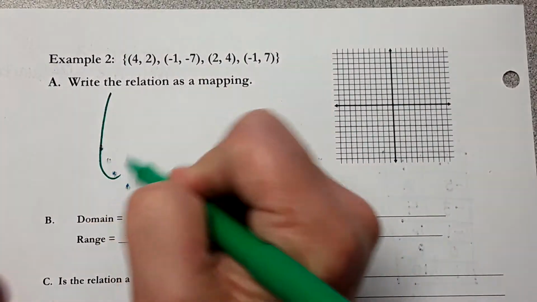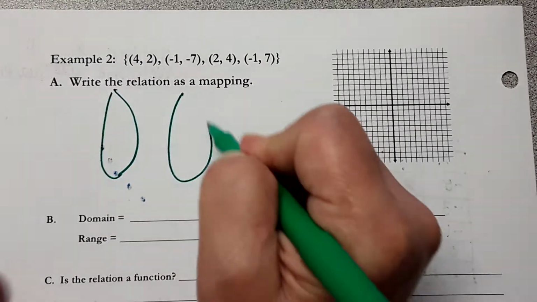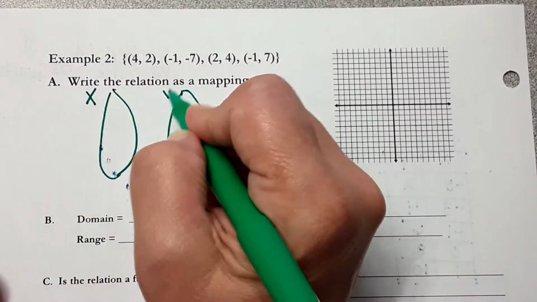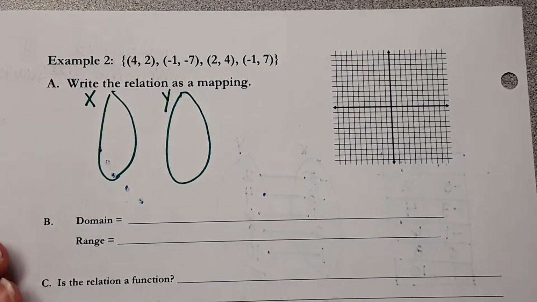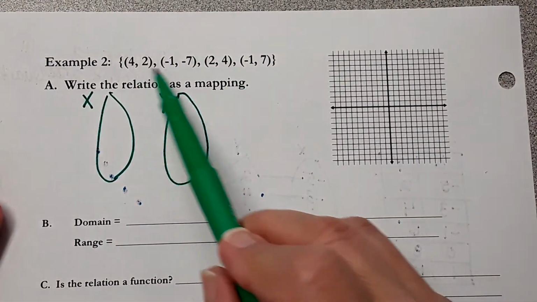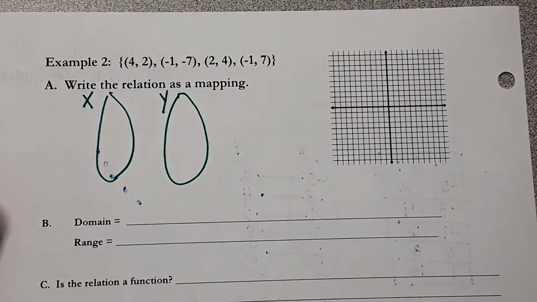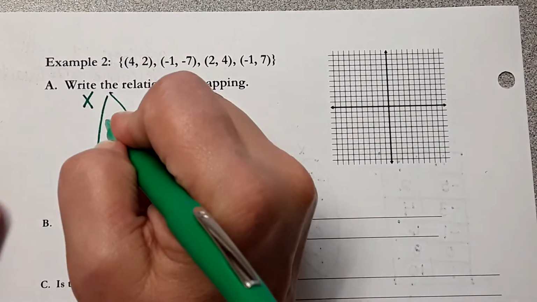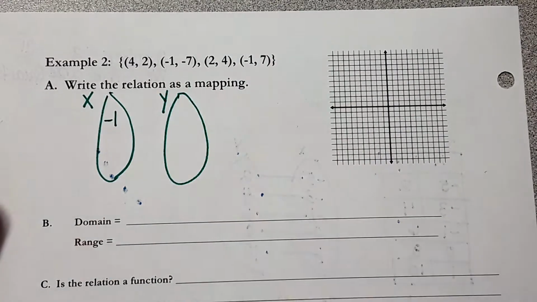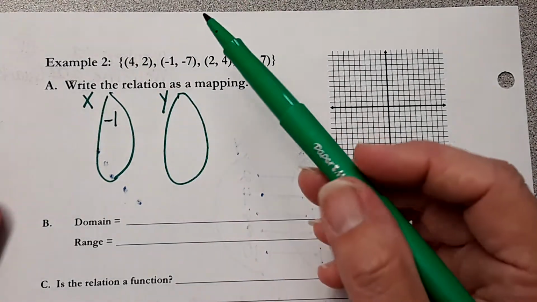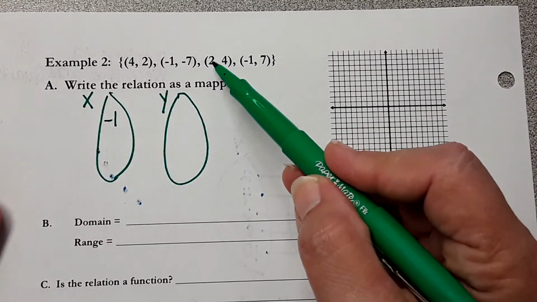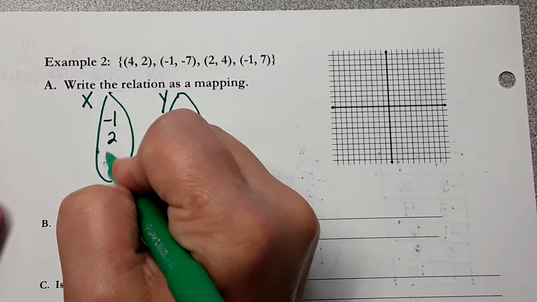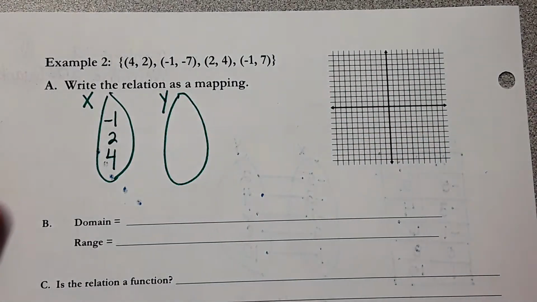So we're going to draw 2 circles. We're going to put X here and Y here. Now, what did I tell you about our domain? We're going to put them in least to greatest. So we have 4, -1, 2, -1. What's the smallest number? -1. So we're going to write -1. Even though it happens twice, we only have to write it once. What's the next one? 2, and then 4.